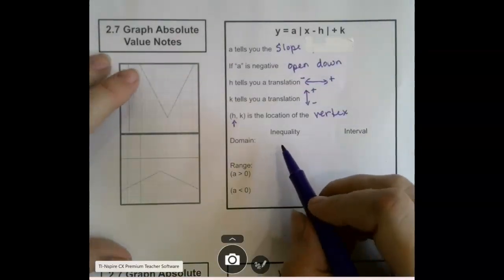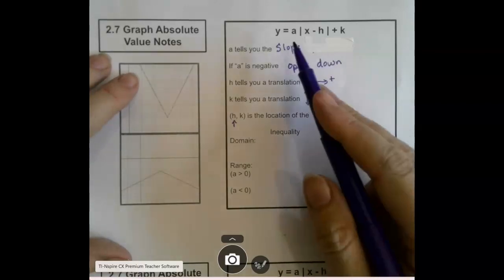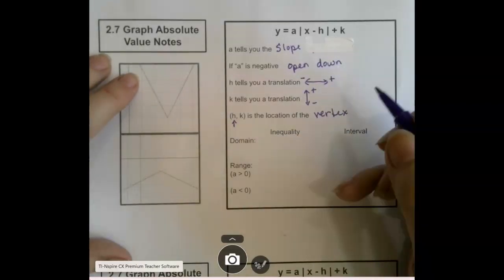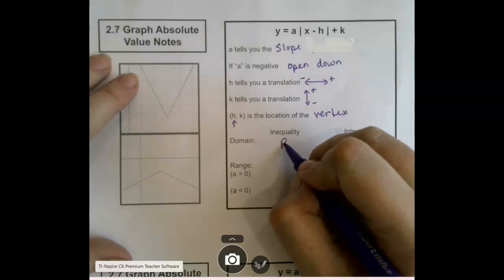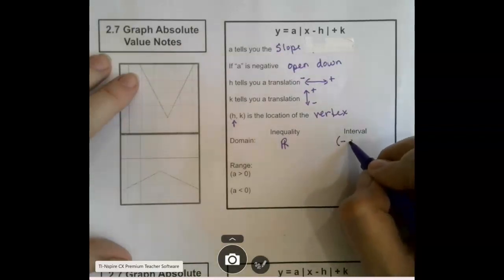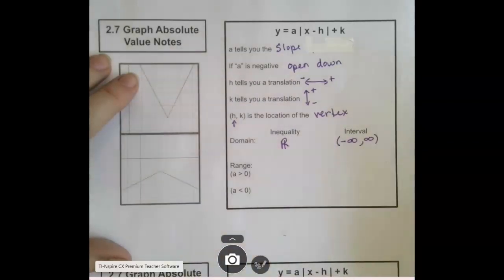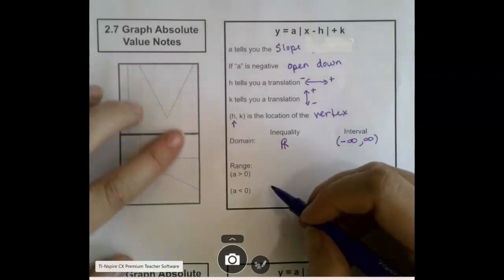The domain of any absolute value is going to be all real numbers, and that's going to be negative infinity to infinity. And the range is going to depend on the A.